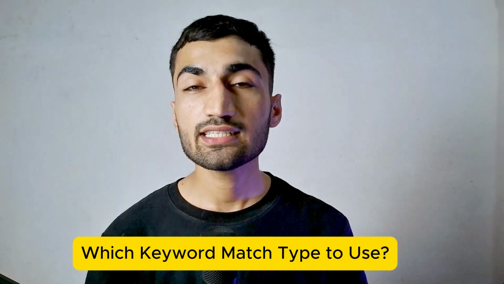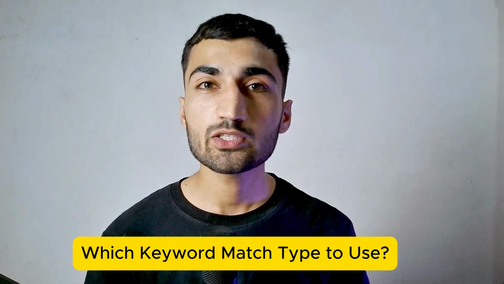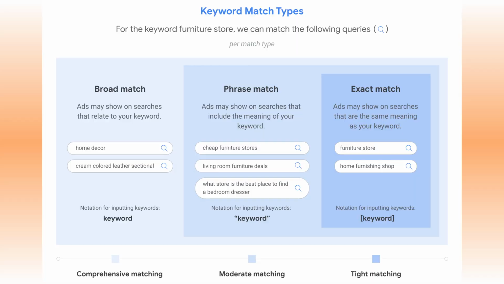So we just changed their keyword match type, and then they were able to get massive results. Google Ads has 3 keyword match types: exact, phrase, and broad. Exact match matches with the meaning of the keyword. Phrase match is a little wider net. And broad match literally matches with everything these days. So which keyword match type should you use for your campaigns?